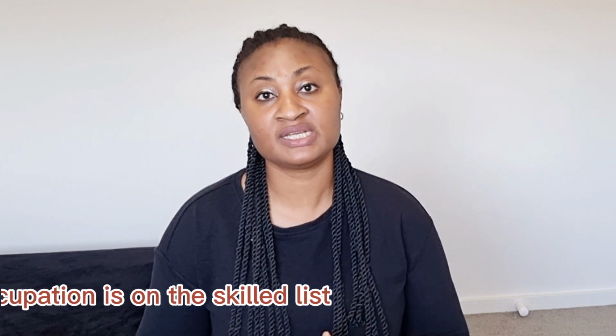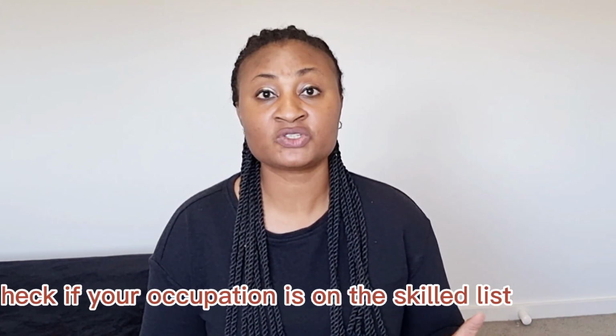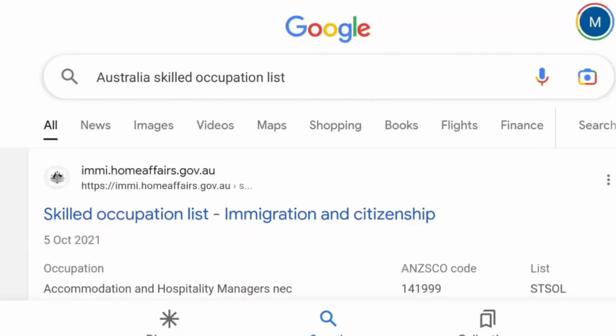First thing you need to do is make sure that you have your occupation in the occupation list. There are general occupation lists for Australia, which always change every year. They can remove some occupations and they might add some. So always be on the lookout for it. And how can you find the occupation list for your occupation? Use Google, type in occupation list Australia.